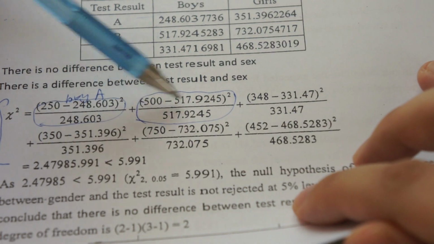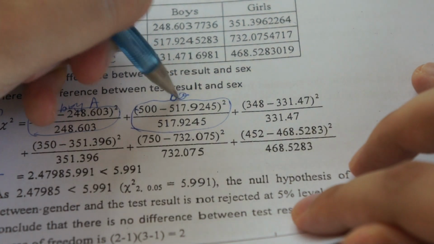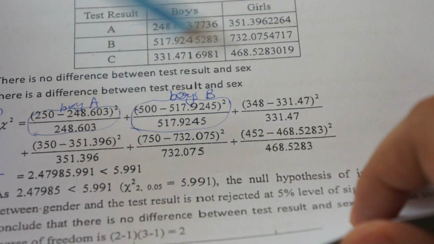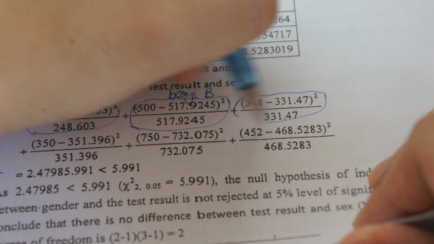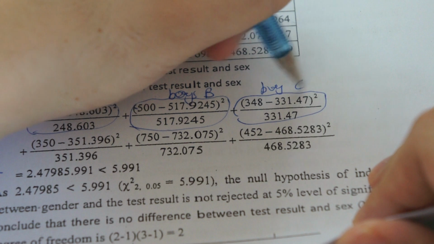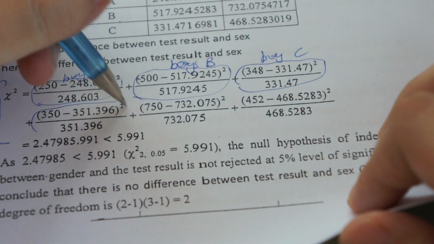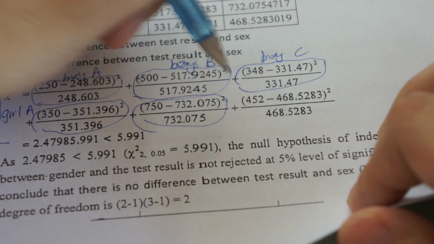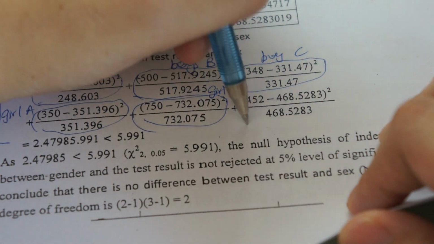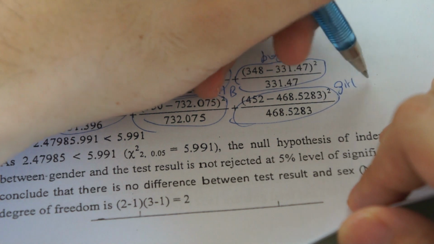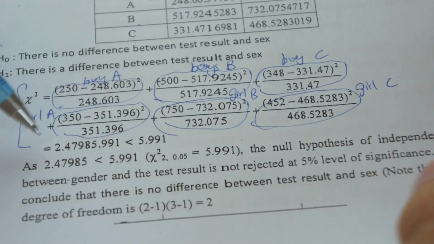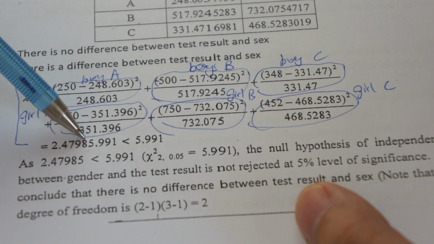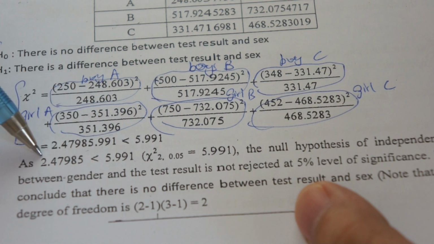So you will get the answer for boys getting the B. Okay, the next is here we've got the boys getting C, and then this one is the girls getting A, and then here is the girls getting the B, and then the girls getting the C. So by using the calculator, you got 2.47985, which is the test statistic.